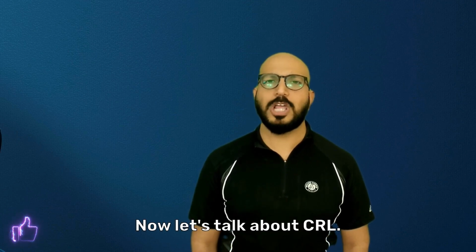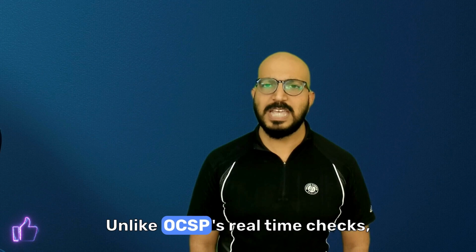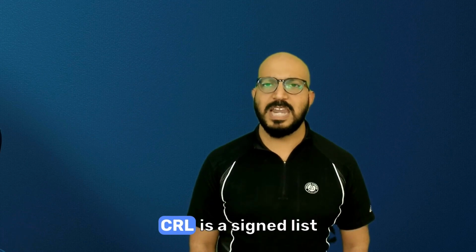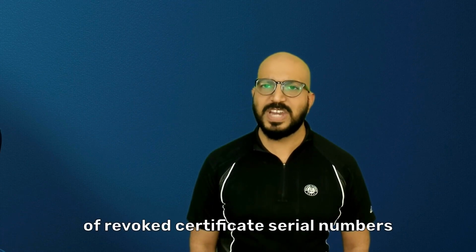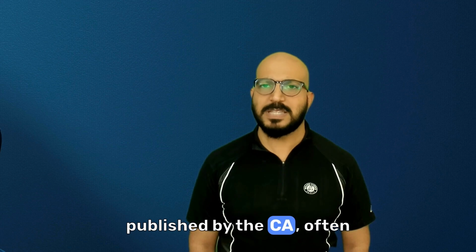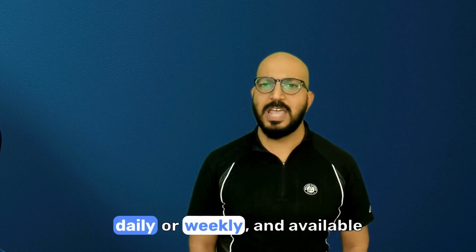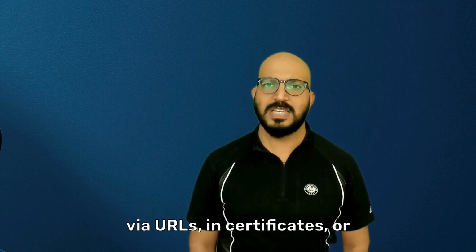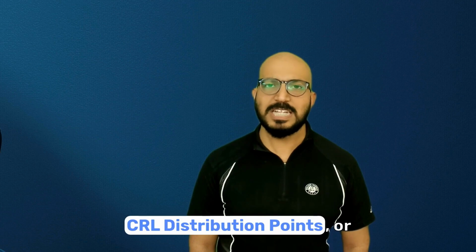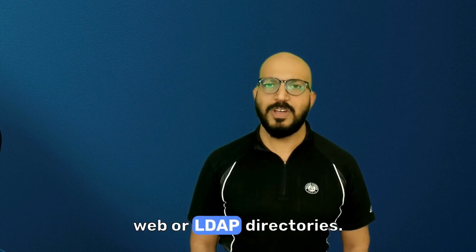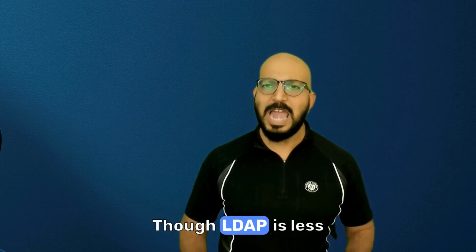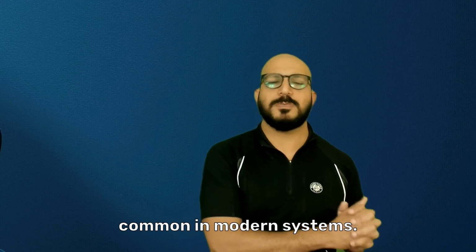Now let's talk about CRL. Unlike OCSP's real-time checks, CRL is a signed list of revoked certificate serial numbers published by the CA, often daily or weekly, and available via URLs in certificates or CRL distribution points or web or LDAP directories, though LDAP is less common in modern systems.